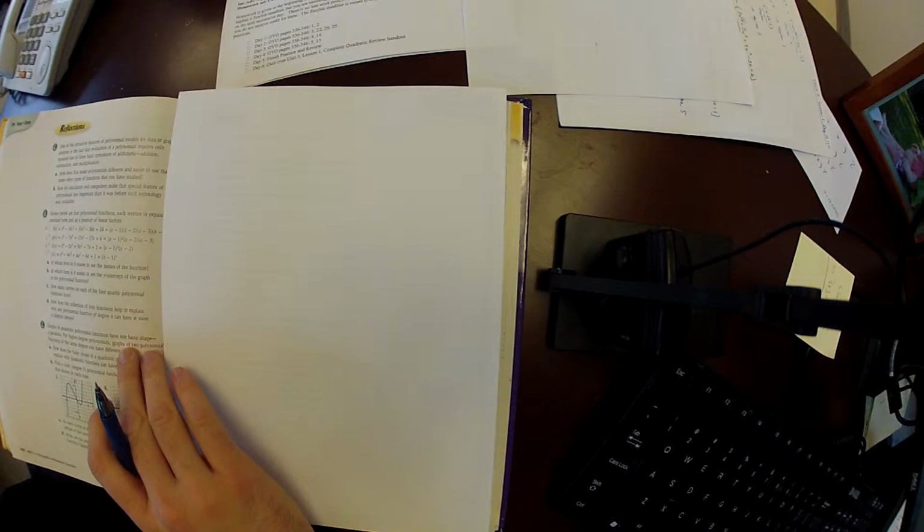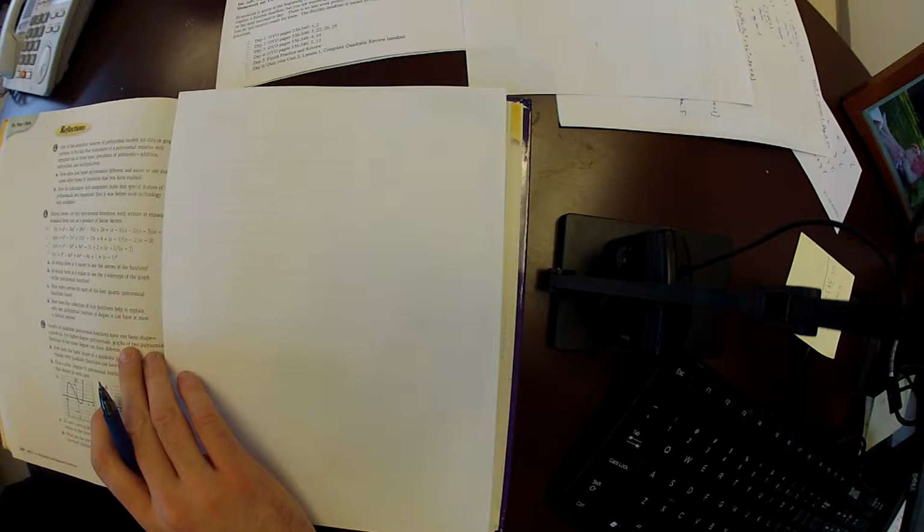Okay, this is question number 16 from your day 3 homework of Unit 5, Lesson 1. This comes on page 342. So 16 reads, graphs of quadratic polynomial functions have one basic shape, a parabola. For high-degree polynomials, graphs of two polynomial functions of the same degree can have different shapes.